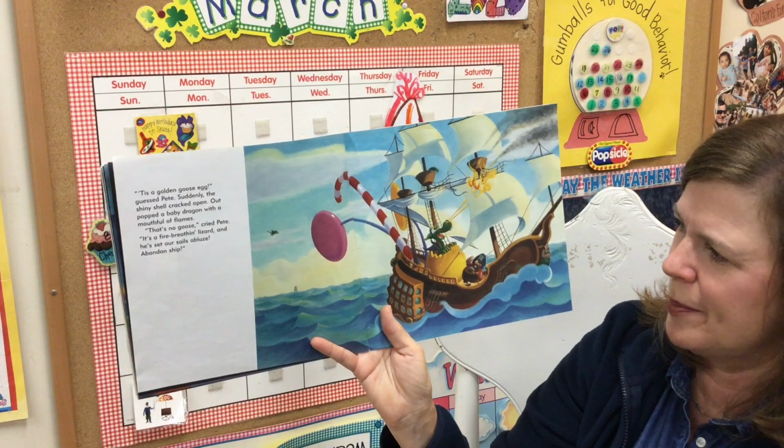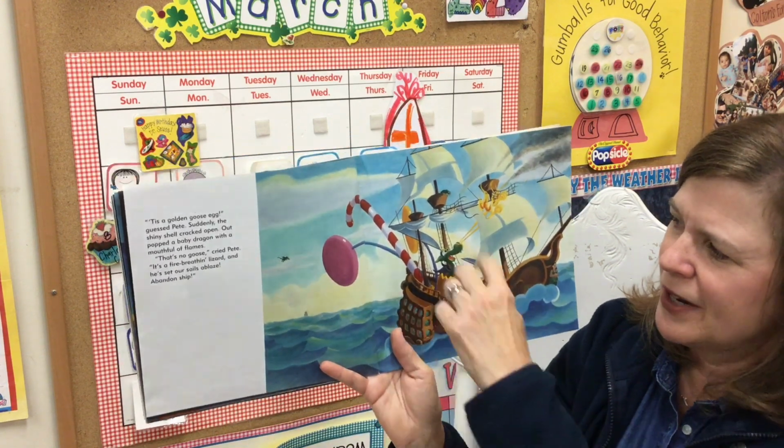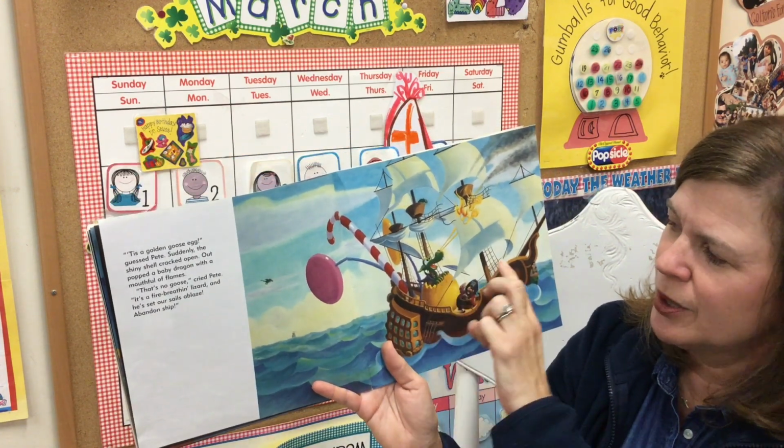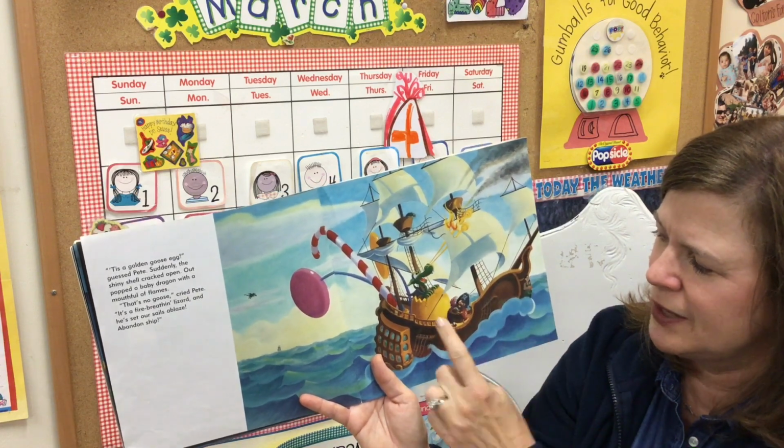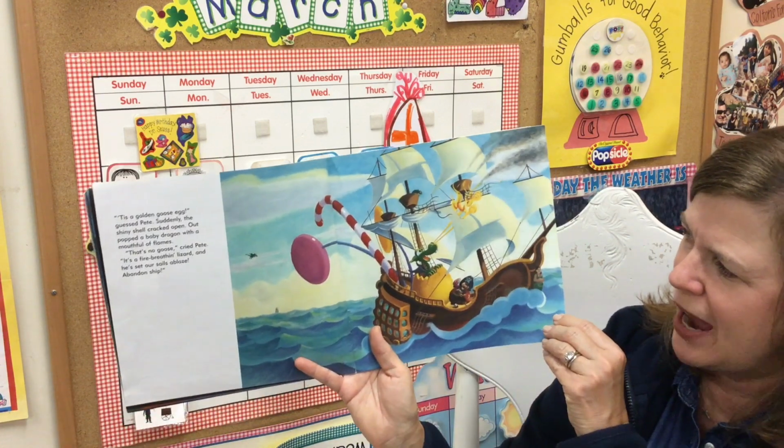Abandon ship." So they have their candy, and they have their books from Sleepy Island, and the Clover Good Luck, and the Irish stew, and oh my goodness, now a little baby dragon.